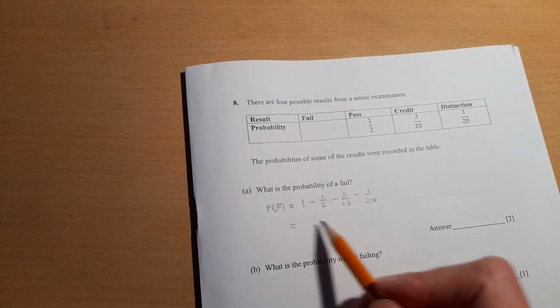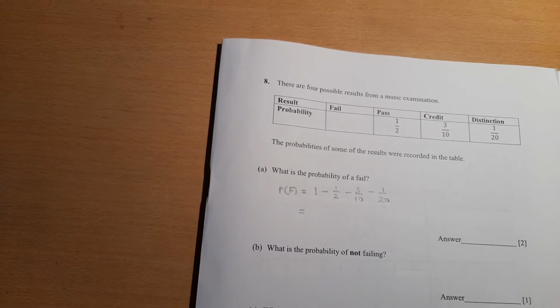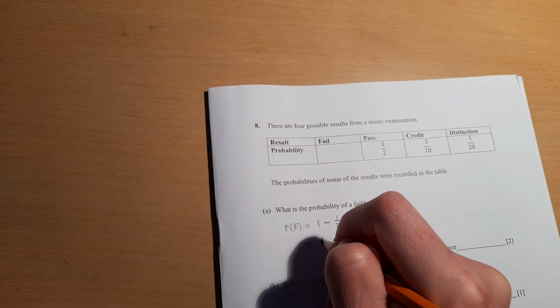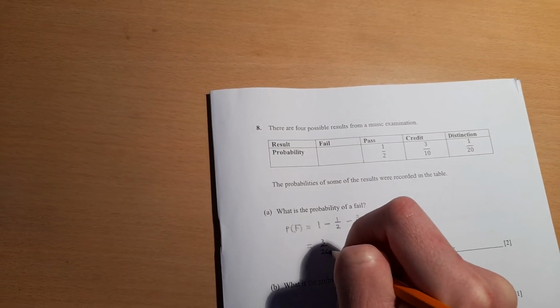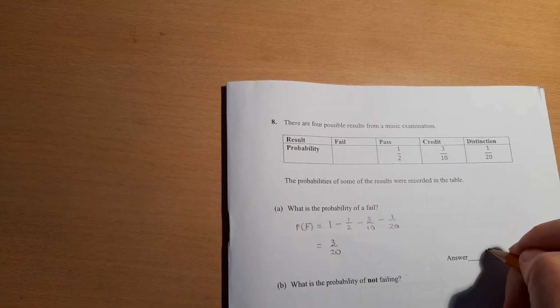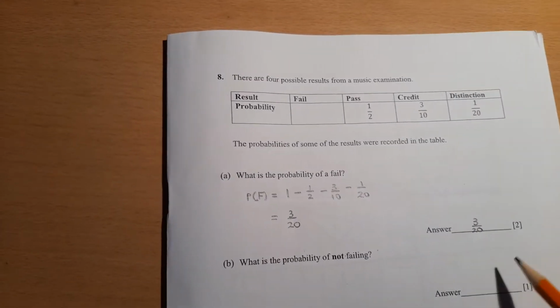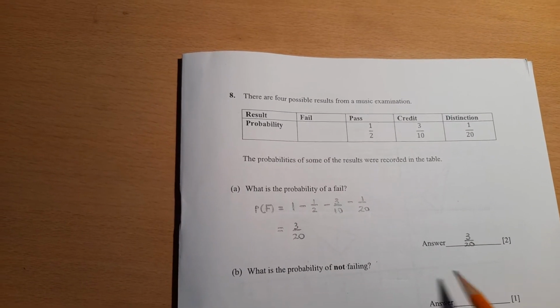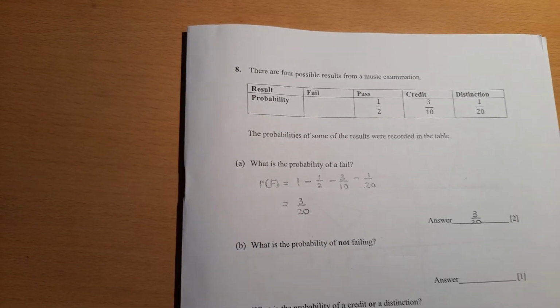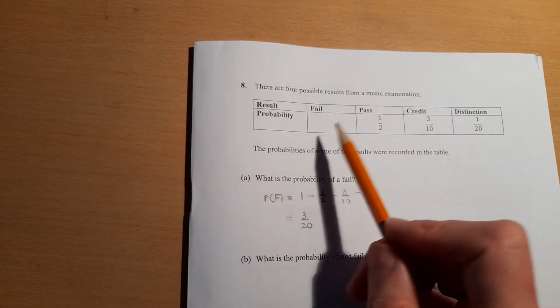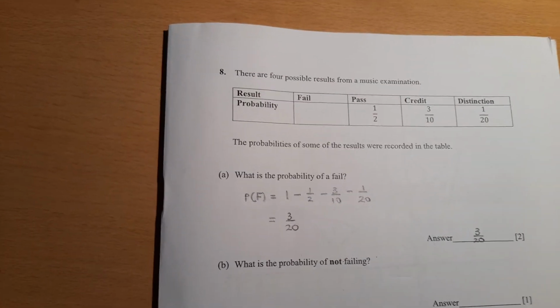And again, you can type all of that into your calculator, and that's going to give you 3 over 20. So that's the missing probability. Probability of somebody failing is 3 over 20. And keep them as fractions. Try to avoid decimals here, particularly when you're working with probabilities, unless there's decimals given in the actual question.